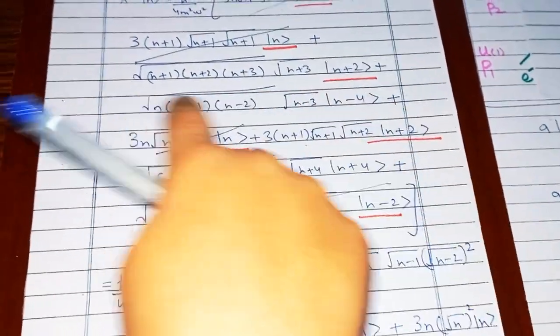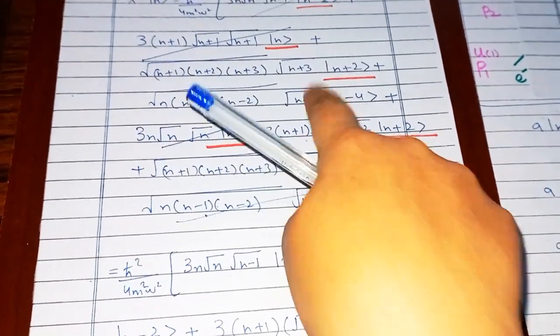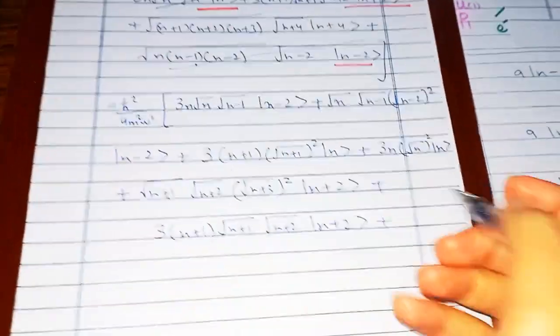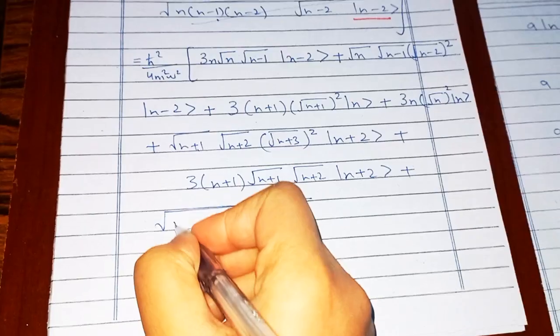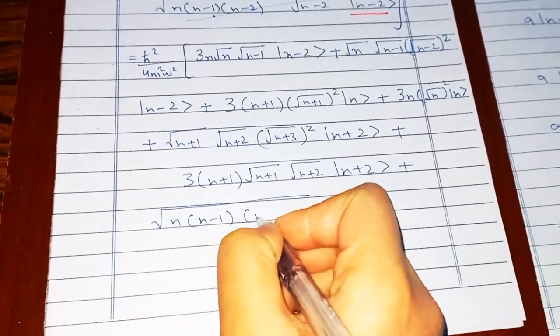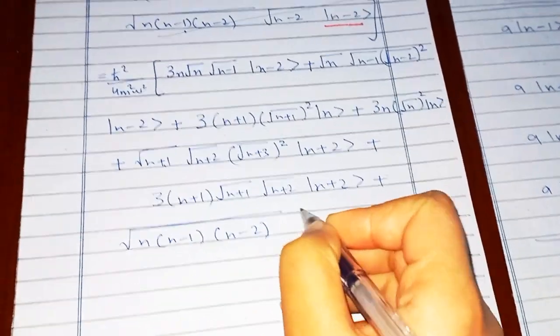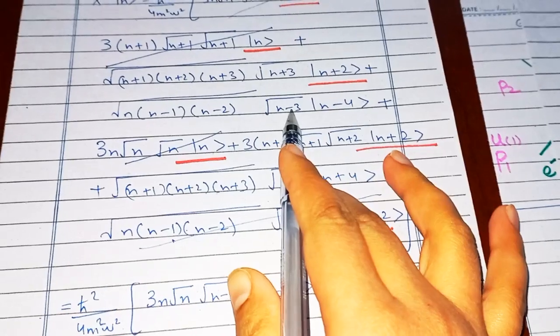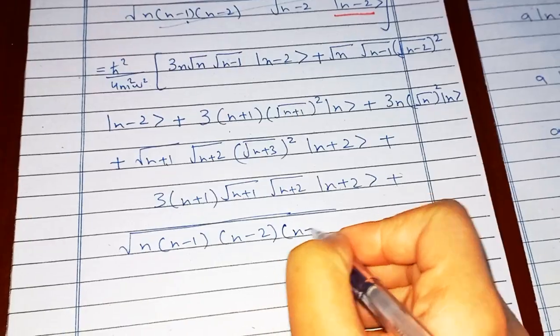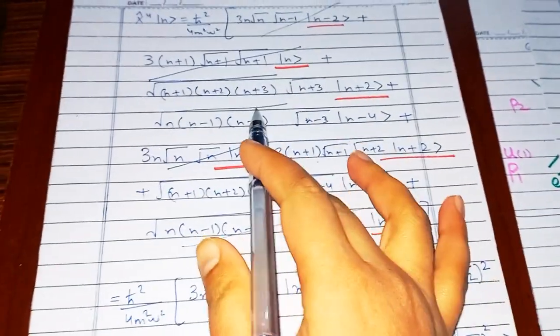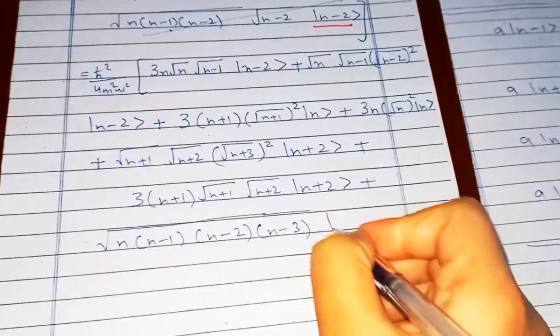Plus, now these two kets are different, it's n plus 4, we'll write them the way they are written, no more simplification. So it's under root n into n minus 1 and minus 2, and we have this n minus 3 as well, we'll write this under root with them as well, because they all have under root, so we'll write them together.